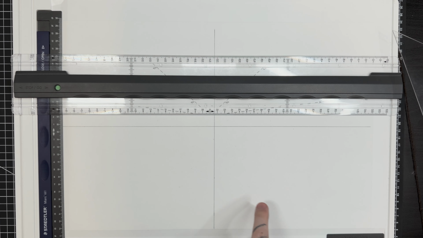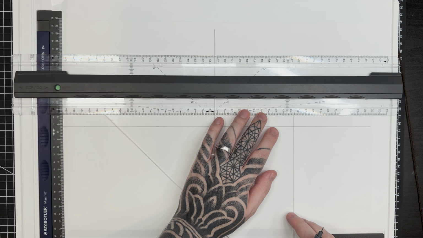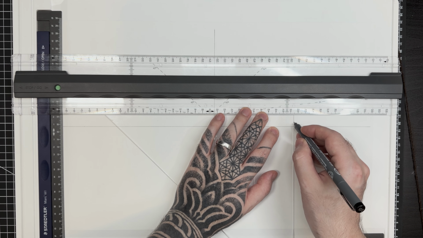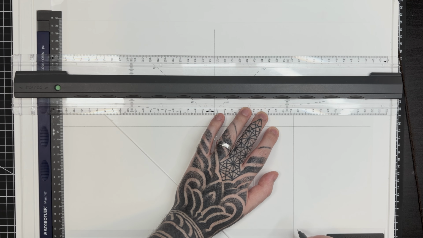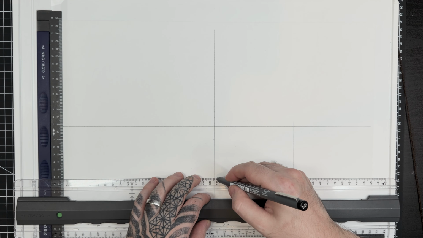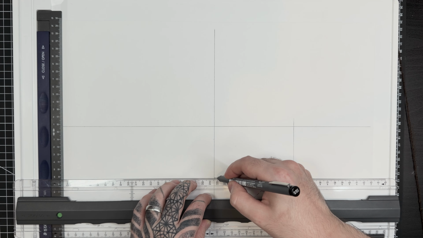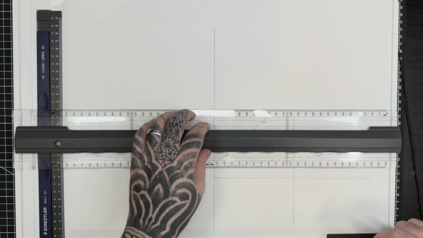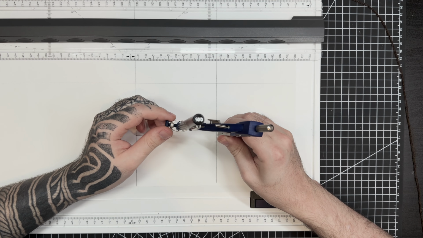Now we're gonna take the bottom quadrant and split it in 4, just to find the center. Once we have the center, we're gonna make a circle about this size.